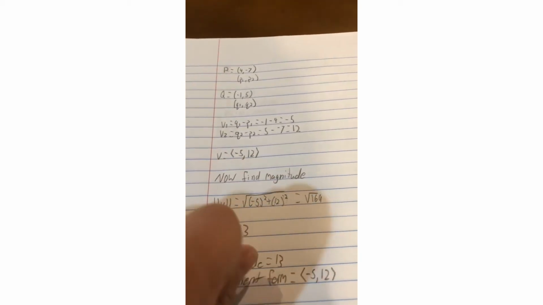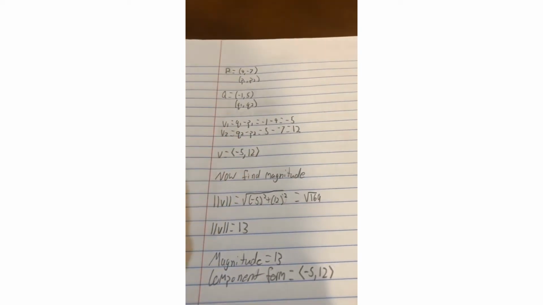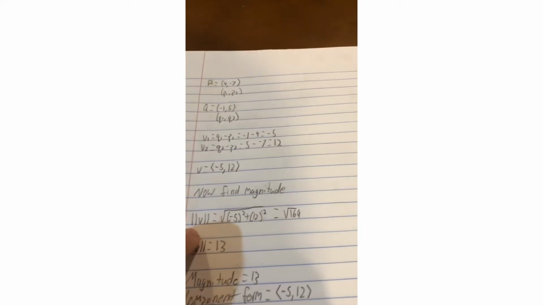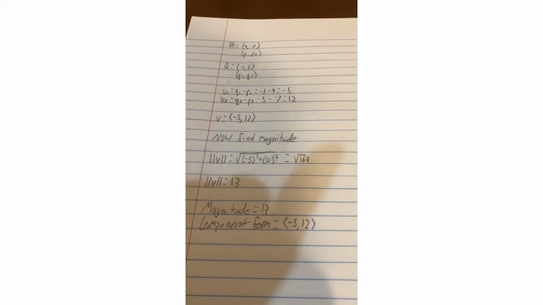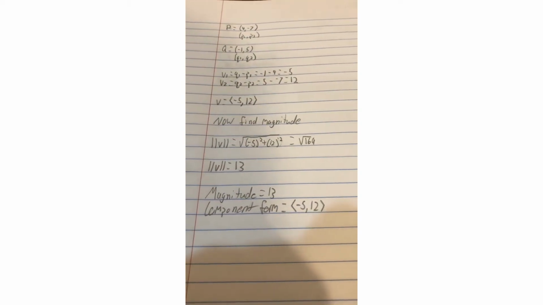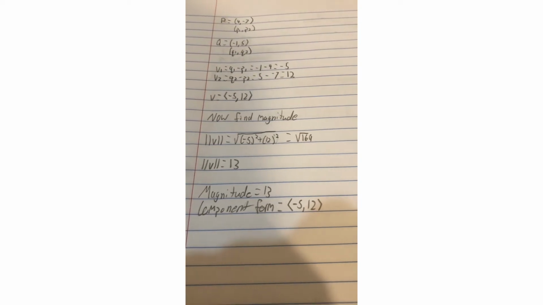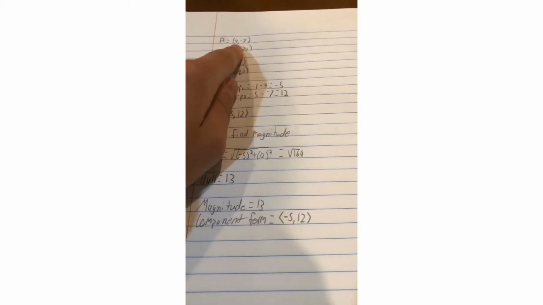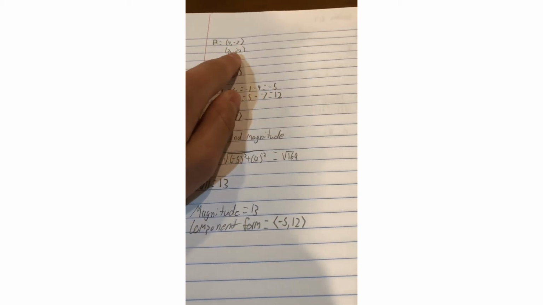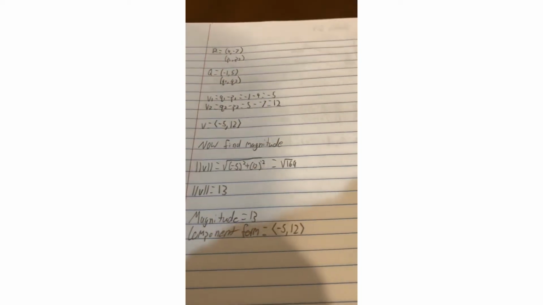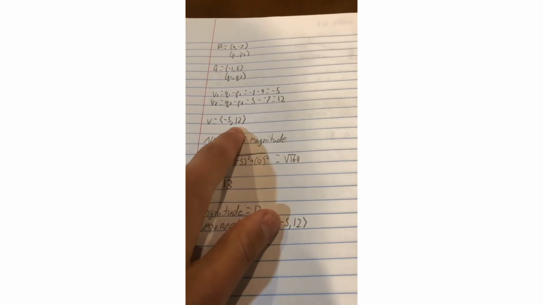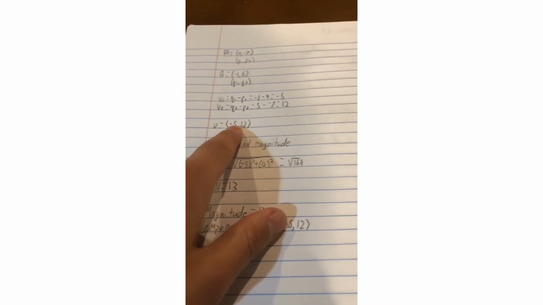And you put them in these more arrow-like parentheses. After you find the component form, which would be this, you would find the magnitude. Like I said earlier, you would use the distance formula to find the magnitude. But now, instead of using both the x and y values of the one point, you would now use the two points of the component form. So let's say the p and the q.